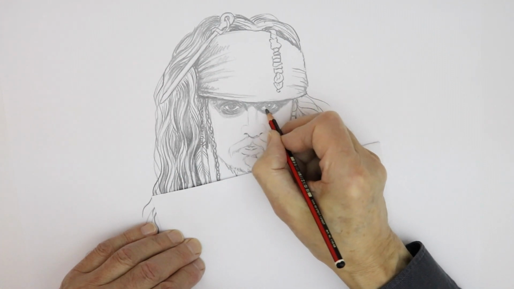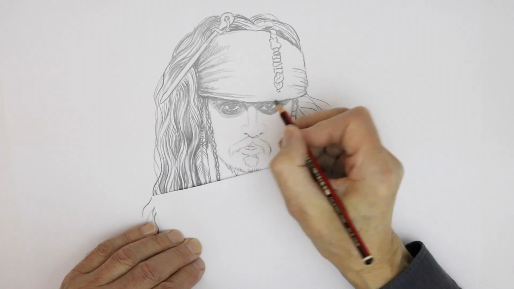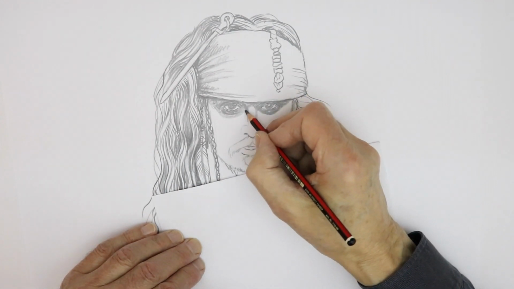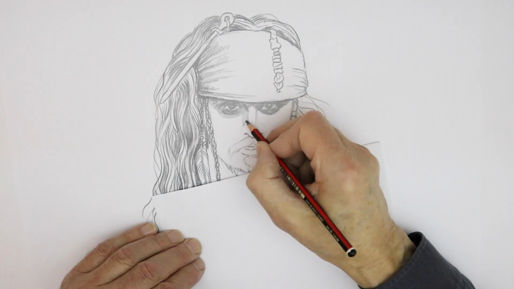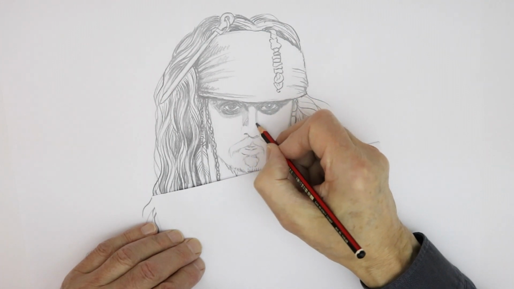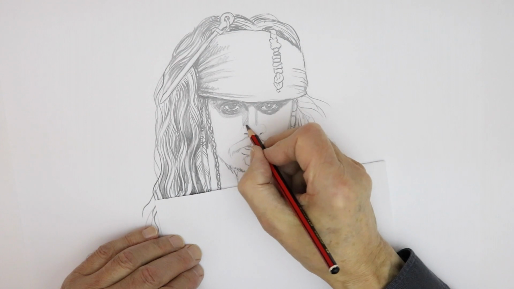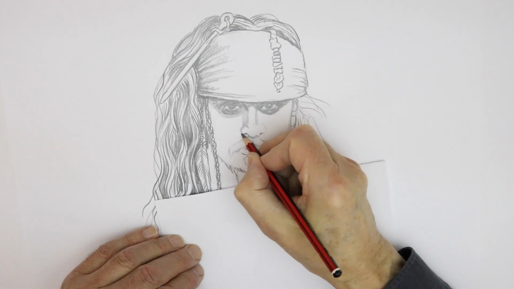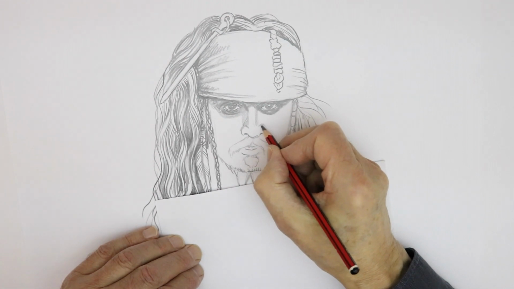Another dark shading there. And then we start to come down the side now. And a bit of shading on this side of the nose. And then towards the curve of the nostril there.